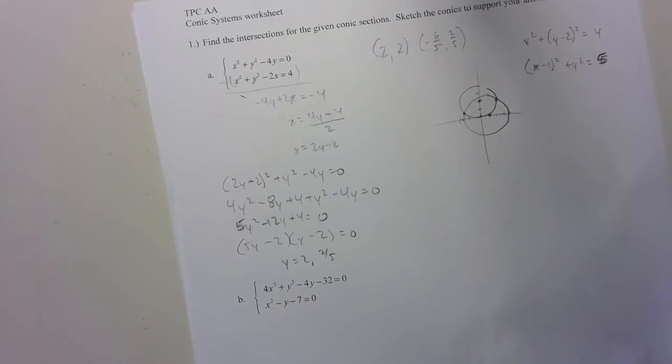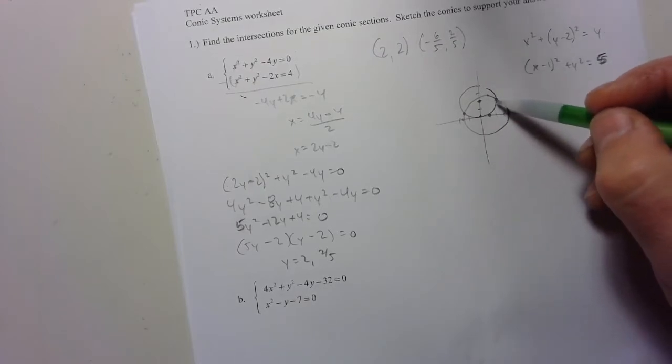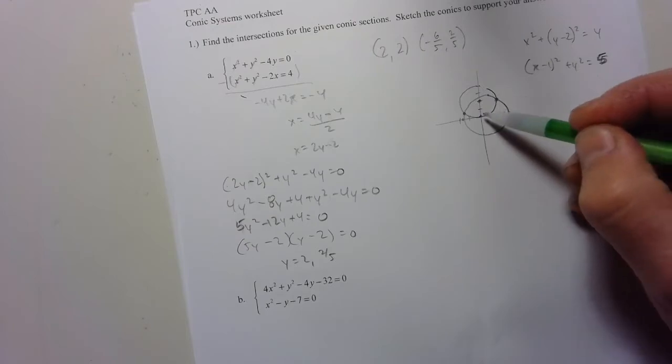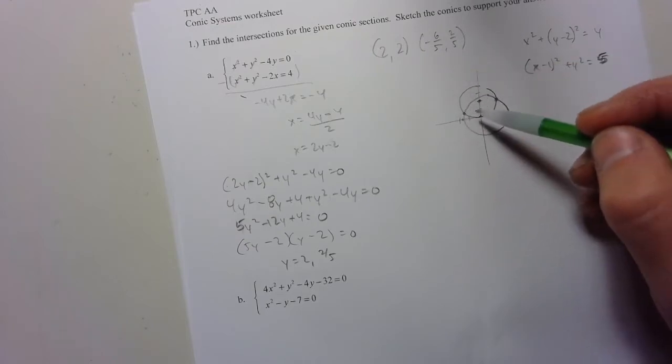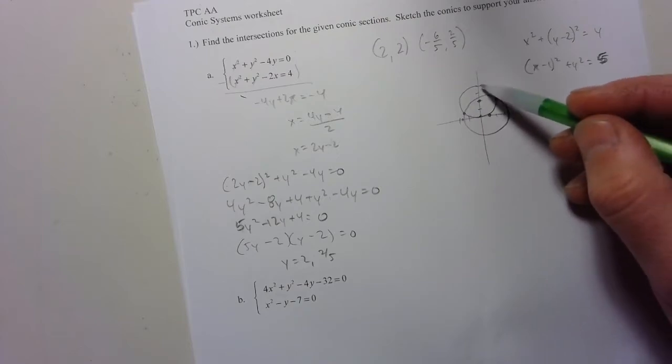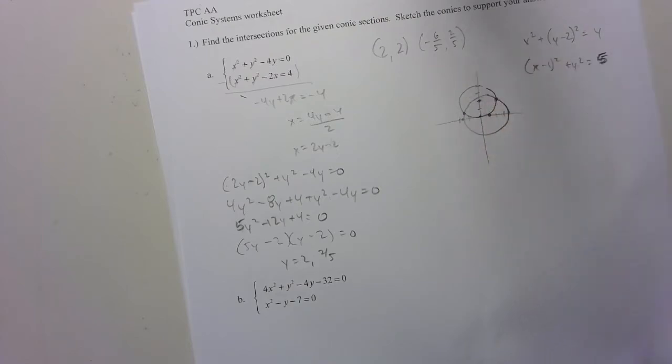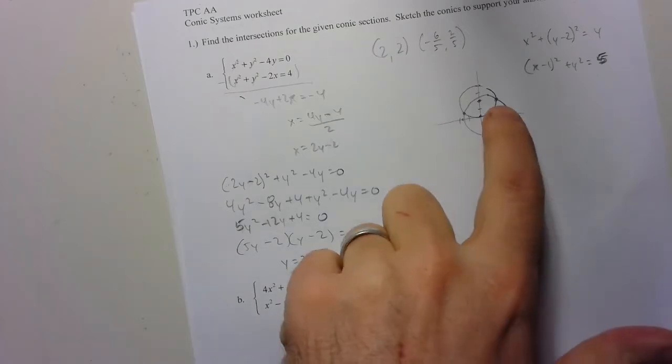The goal of this is not to be perfect and say that this is definitely a (2, 2) and this is at (-6/5, 2/5). It's just to say, hey, this gives us the correct number of intersections. We have 2 intersections. They both look like they're in the ballpark, right? So that tells us that's going to be a reasonable point that we have. So you can see that there's 2 solutions.